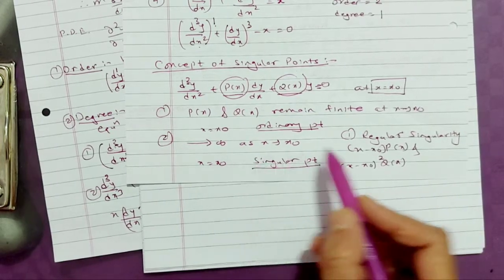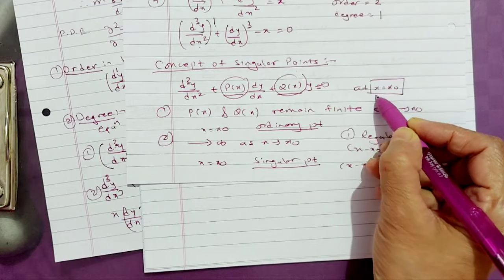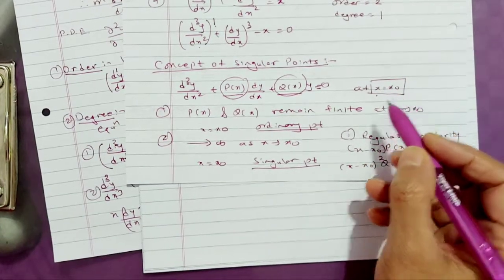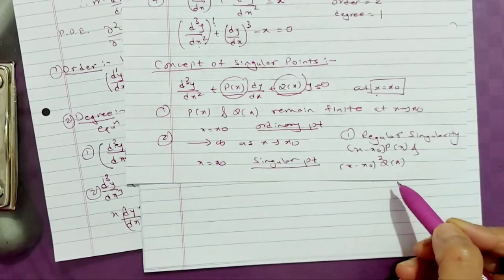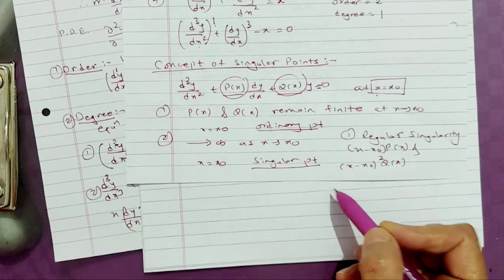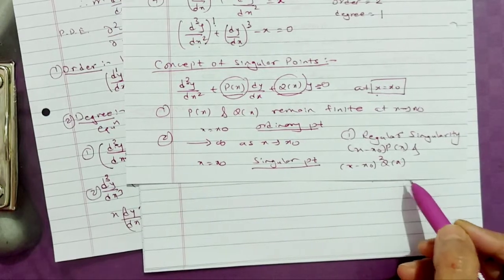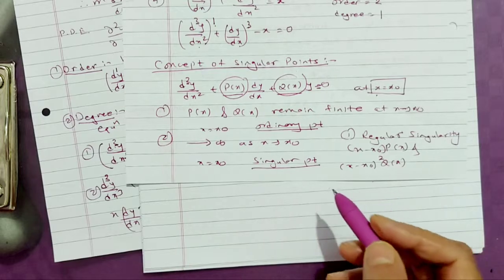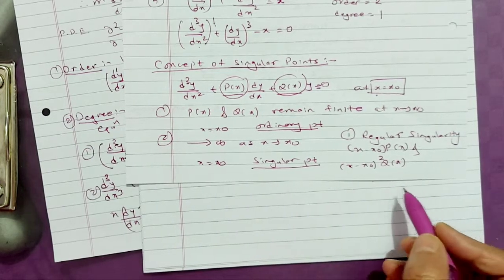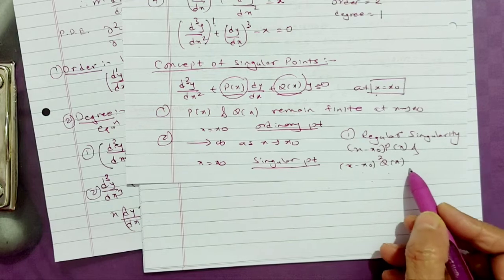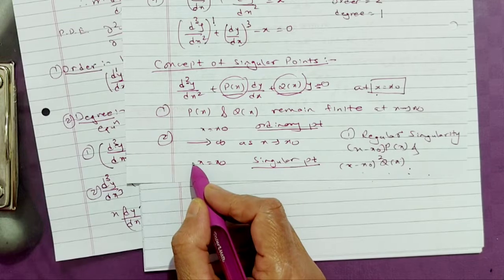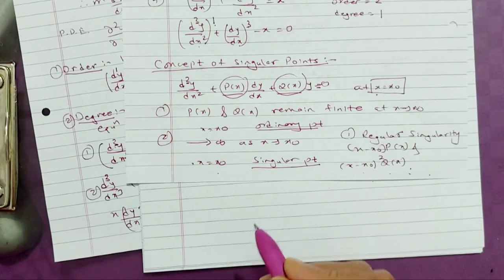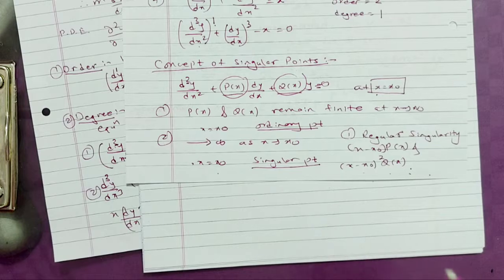If x = x0, this is the point of our interest, is a singular point such that p(x) diverges faster than 1/(x - x0), that is (x - x0) p(x) tends to plus or minus infinity as x tends to x0, or (x - x0)² q(x) tends to plus or minus infinity as x tends to x0, then this given point x = x0 is said to be an irregular singular point of the given differential equation.